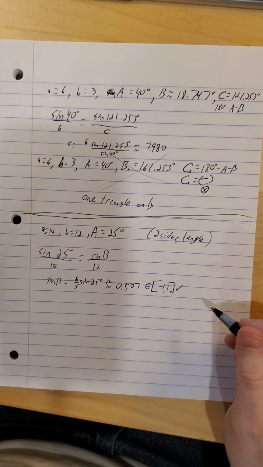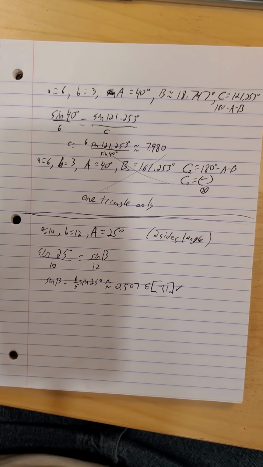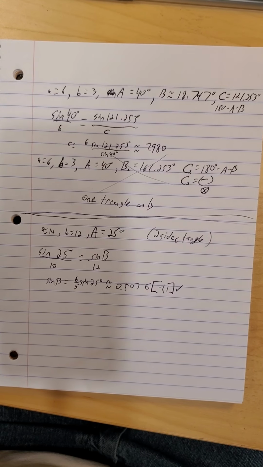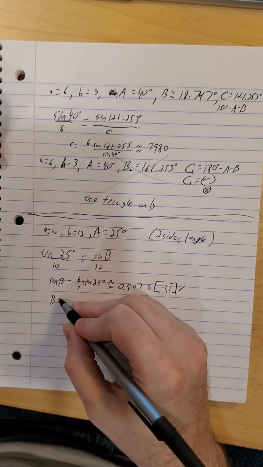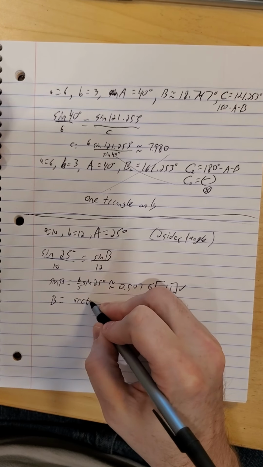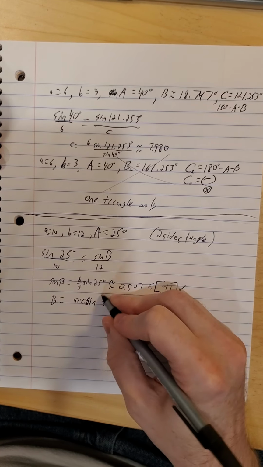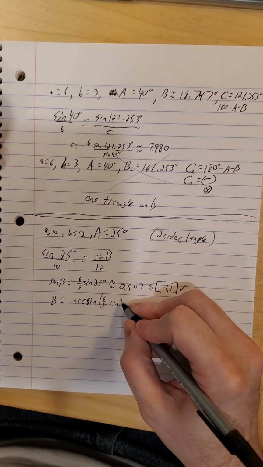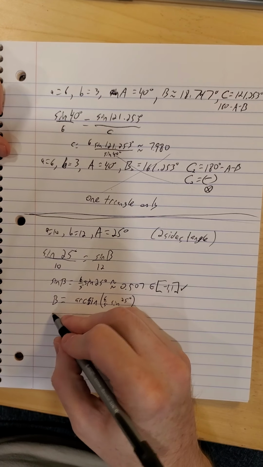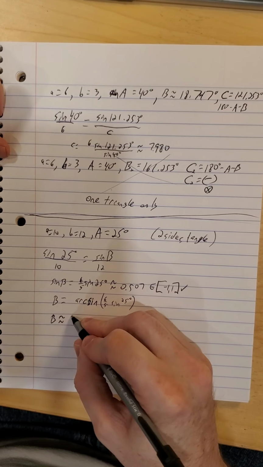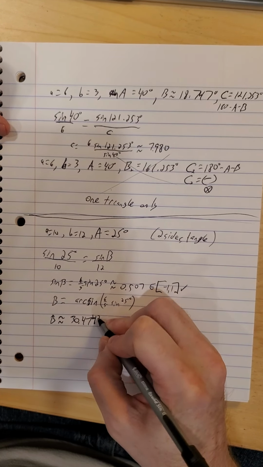So that proves that we do have a triangle that exists. So next we'll find out what angle B is worth. So B is the arcsine of 6 fifths sine of 25 degrees. So B is approximately 30.474 degrees.